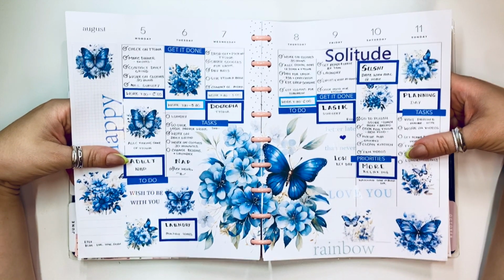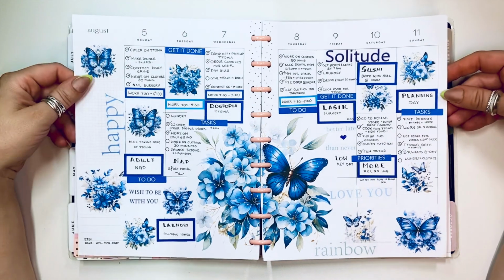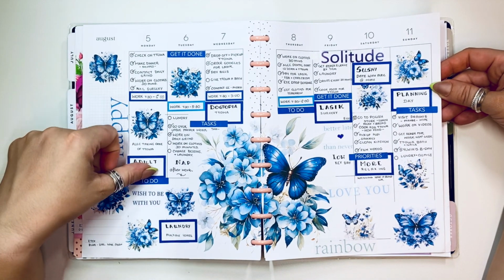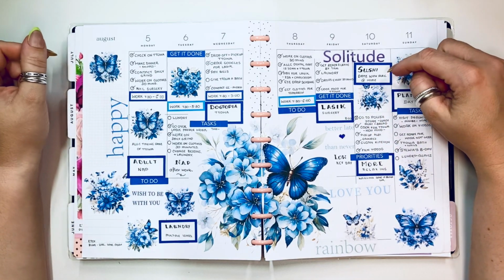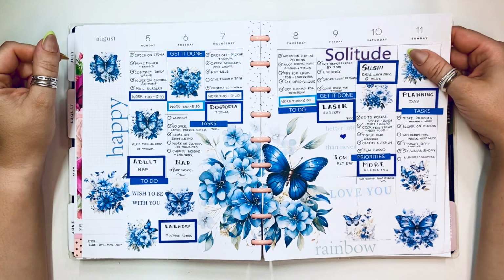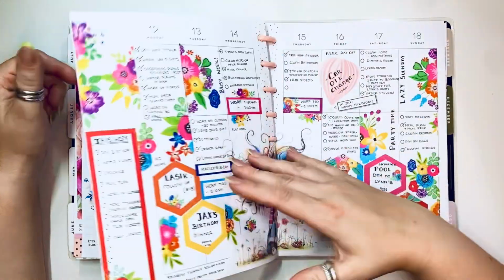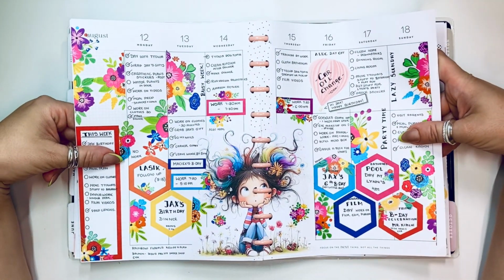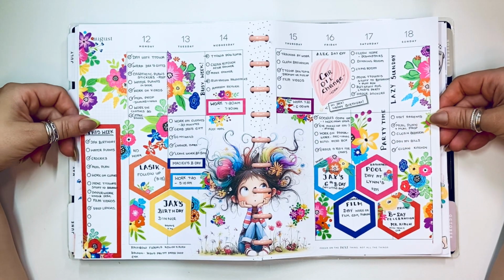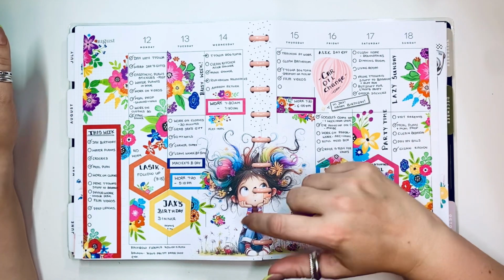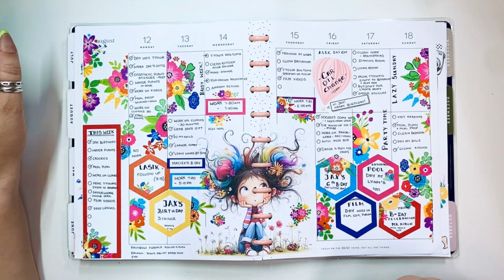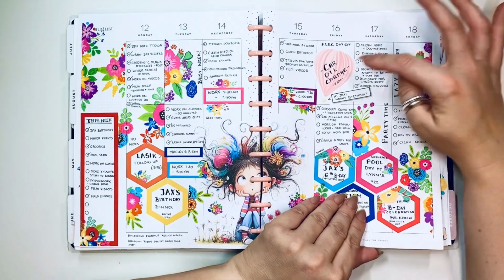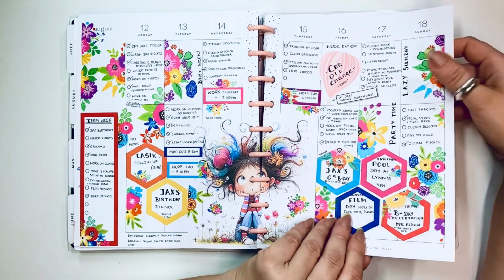This one is again one that is joined. So it's a blue floral butterfly, and I did a whole monochrome blue spread, adult nap, LASIK surgery, sushi date, a lot of fun stuff. Then this was my nephew's birthday, so I created a children's spread, and I loved how that came out. So this little nugget here is from Etsy, and then the florals are from Calva Plan, and then this is from JoJo's Pretty Paper Shop.